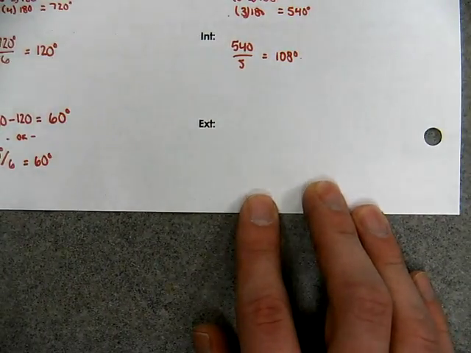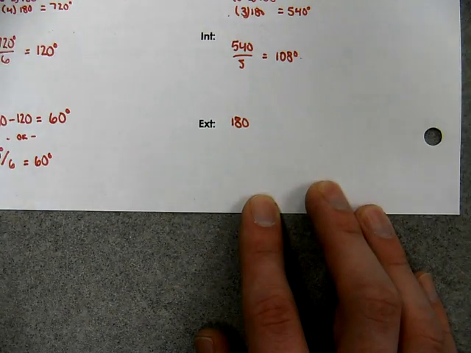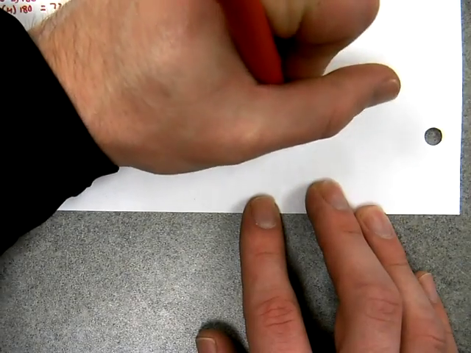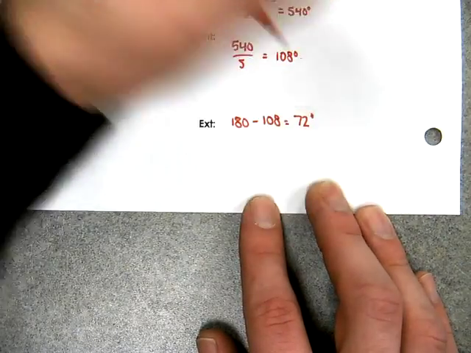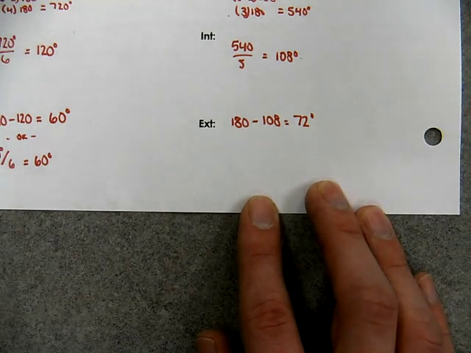Once again, I'll show you both routes. Since the interior and the exterior make a linear pair, I can take 180 and subtract 108. I find that I get a 72 degree exterior angle. So every one of them will be 72 degrees since it's regular.